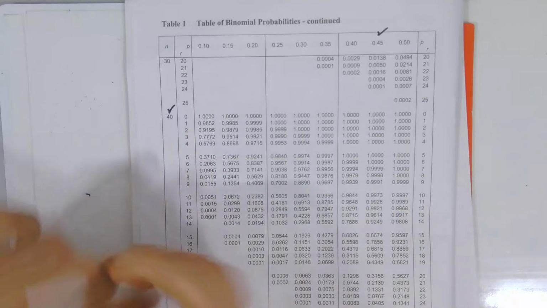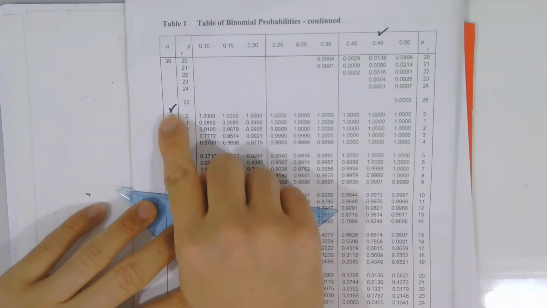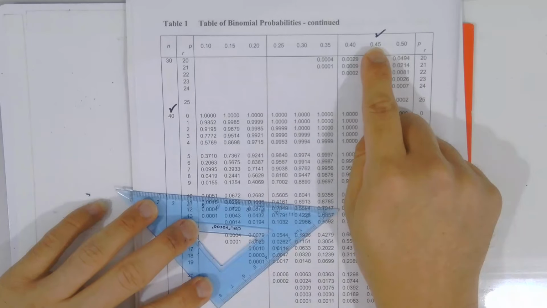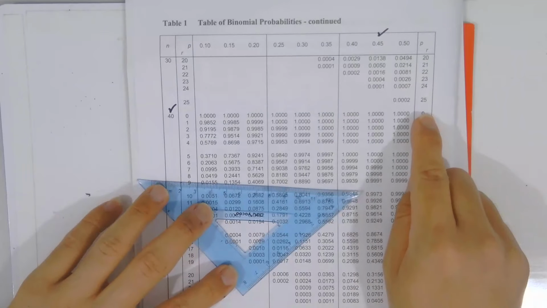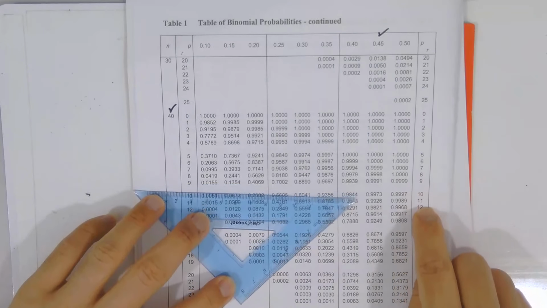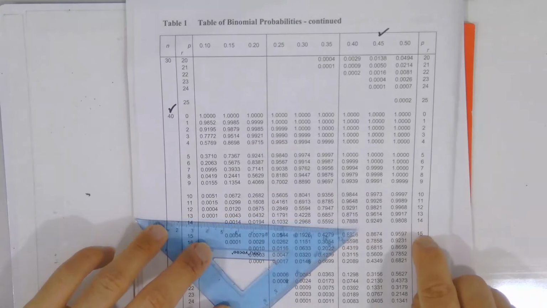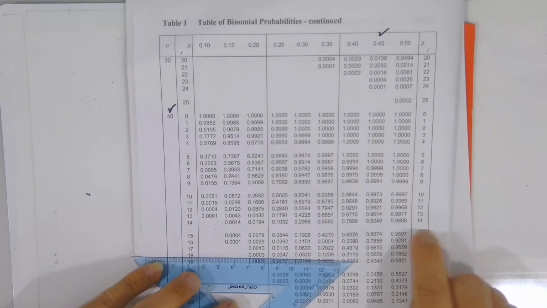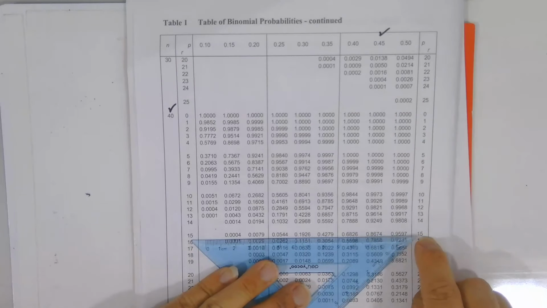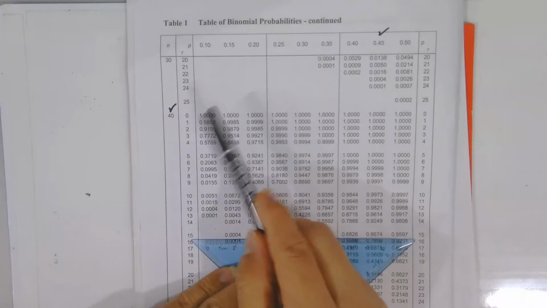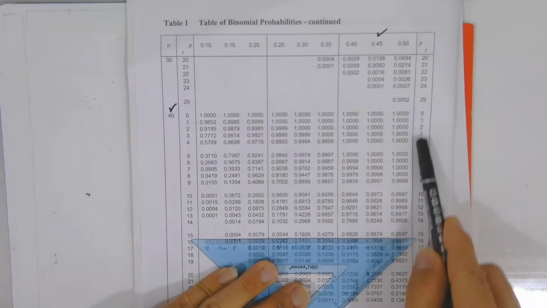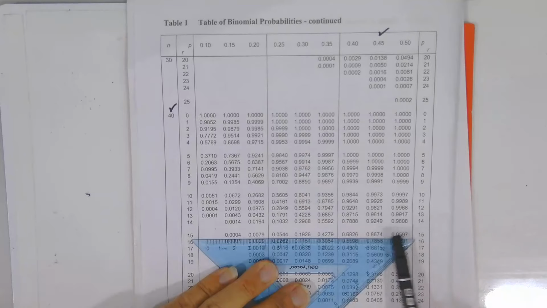You read from this table with n equal to 40 and p equal to 0.45, and you search for the value of 15.